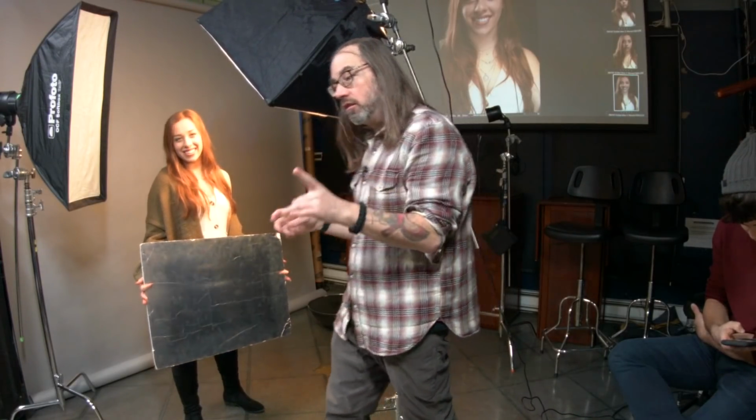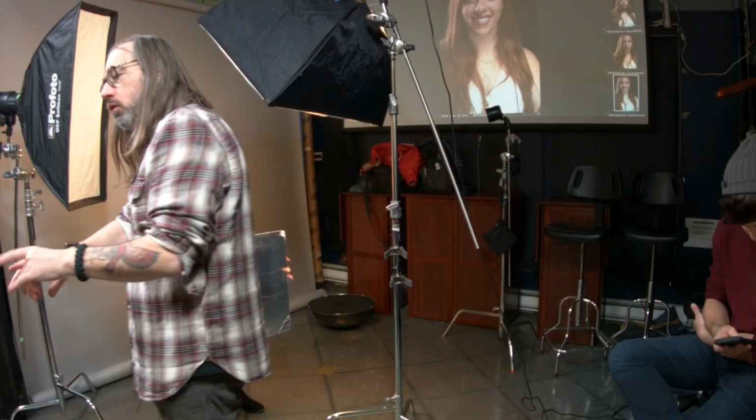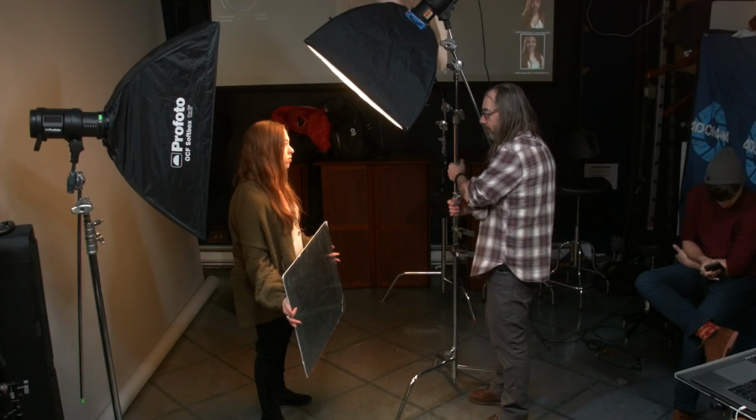So I'm going to do two things here. Because remember, ultimately our goal is to get the smooth light, right? Kind of remove the shadows. So depending on who you're photographing, you're going to have to change what you do. So I'm changing what I do. So move slightly this way.